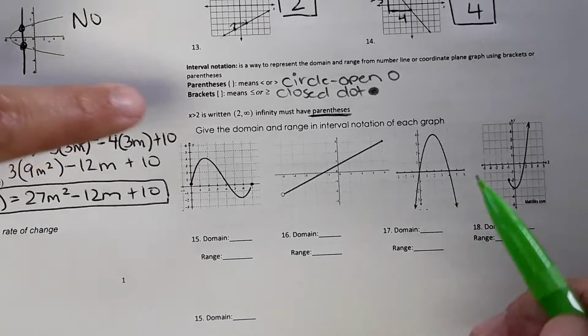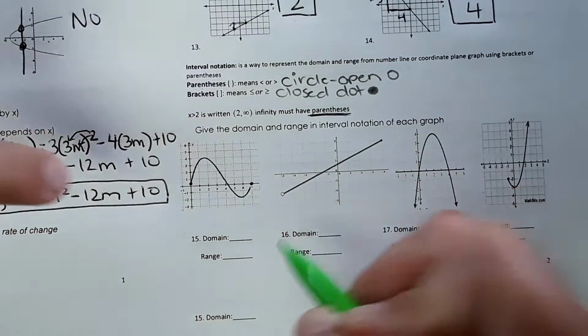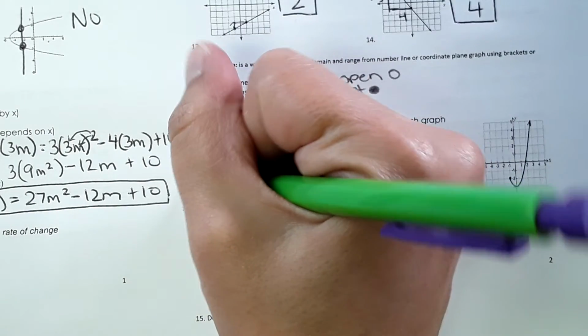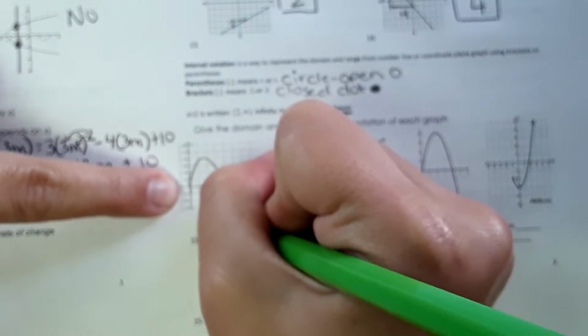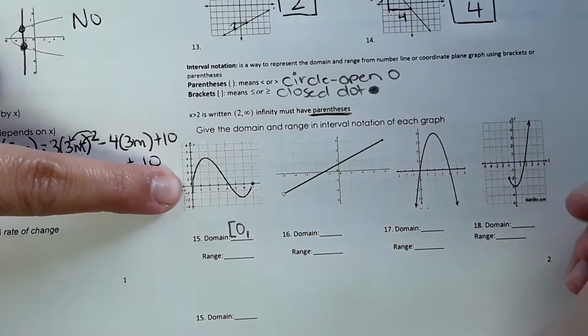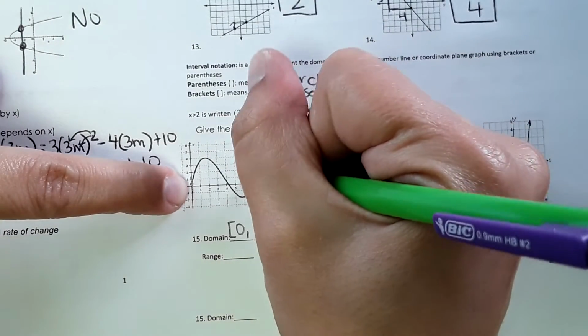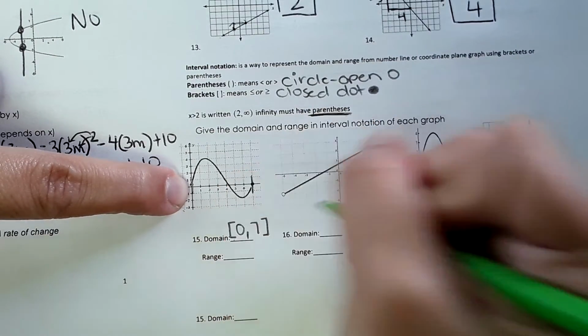Okay, so they're giving you the graph. It says, give the domain and range in interval notation of each graph. Okay, so domain is our x's. We're looking for the lowest x, which in this case is at 0. It's a closed dot, so we're using the bracket. And then the largest x here is at 7. Again, a closed dot, so using the bracket.